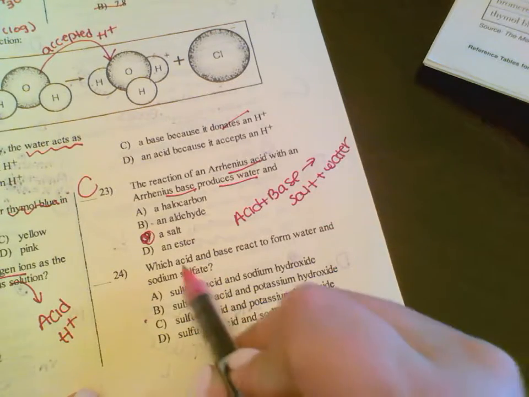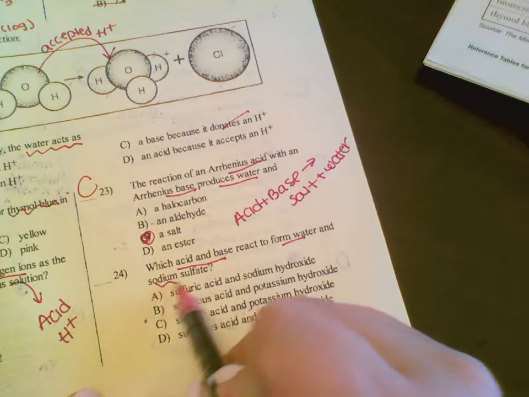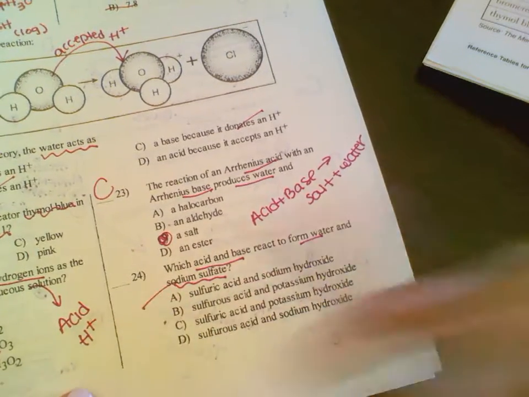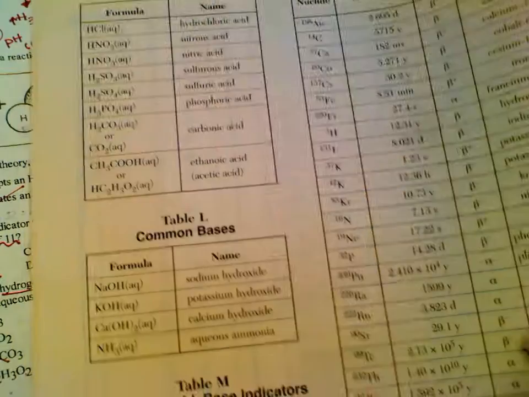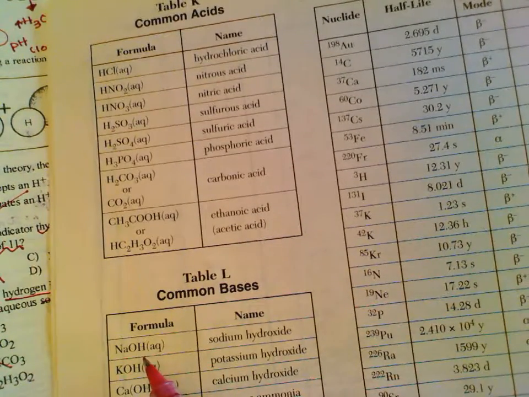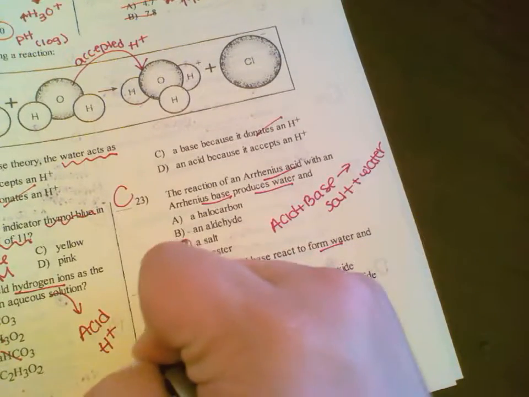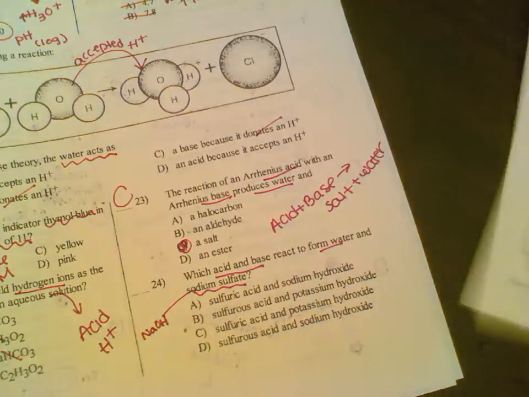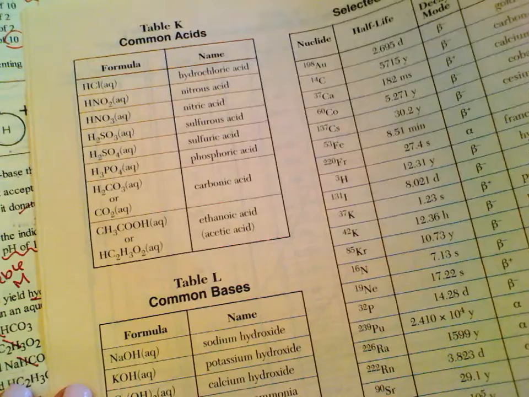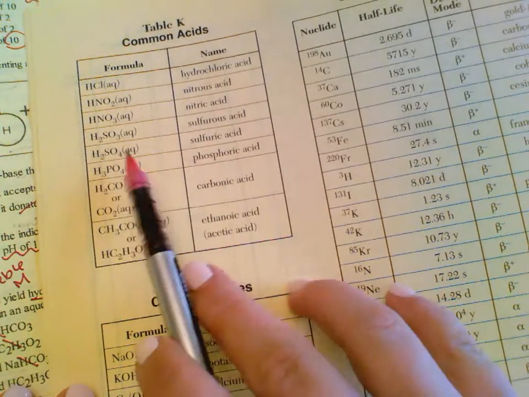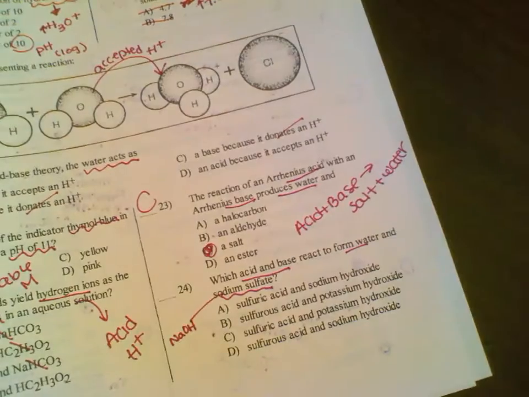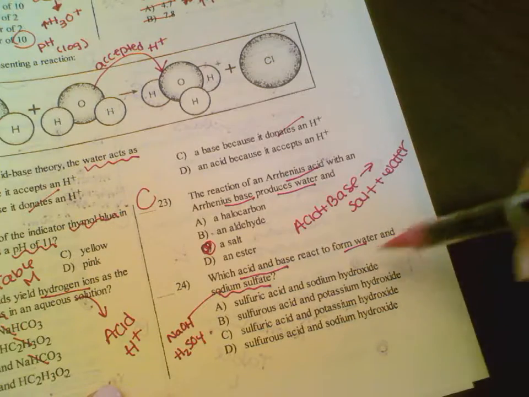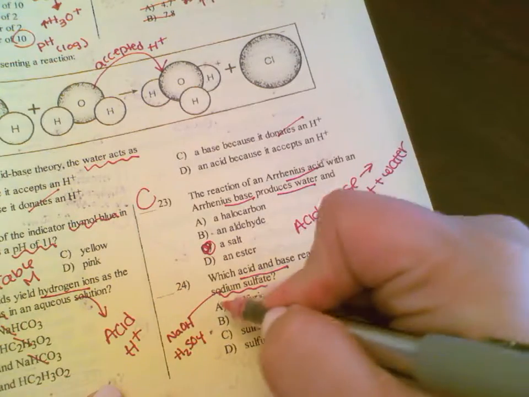Which acid and base react to form water and sodium sulfate? So I want to think my acid and my base have to have them in it. So the sodium, if I go to Table L, let's look for something with sodium in it. Ooh, see that NaOH? That must be my base. And then my sulfate, SO4. Who has SO4? Ooh, H2SO4, sulfuric acid. So sulfuric acid and sodium hydroxide. First choice, it's A.